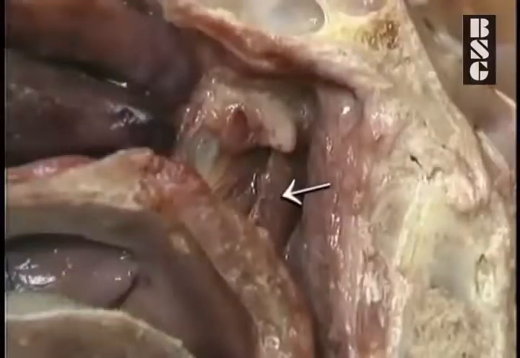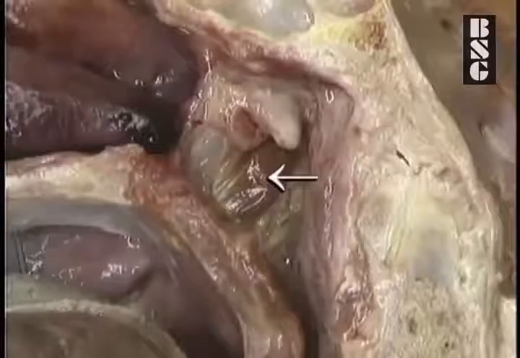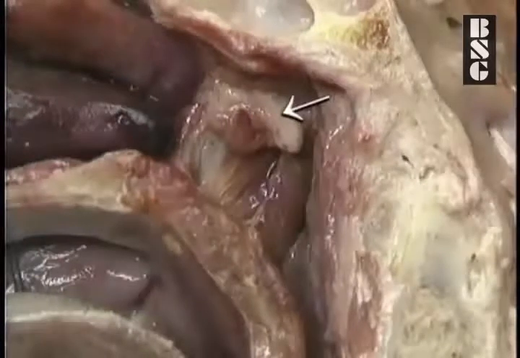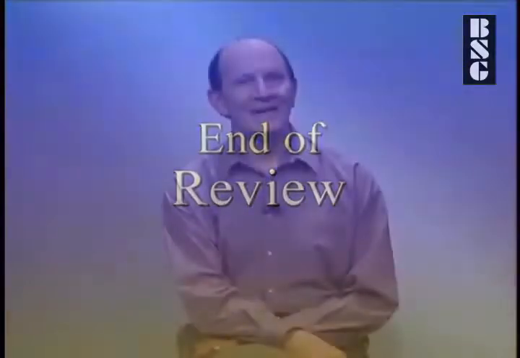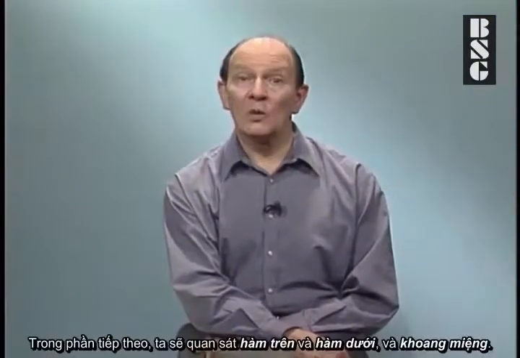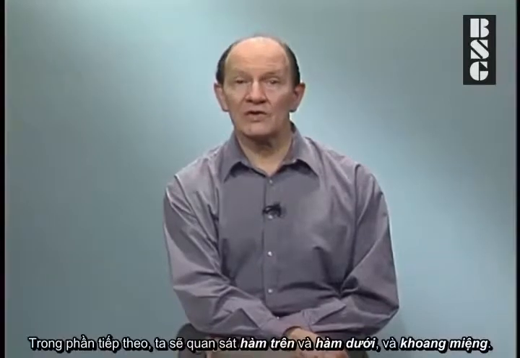Here's the levator palati, the tensor palati, and the cartilage of the auditory tube. That brings us to the end of this section on the upper part of the air passage. In the next section, we'll look at the upper and lower jaws and the oral cavity.